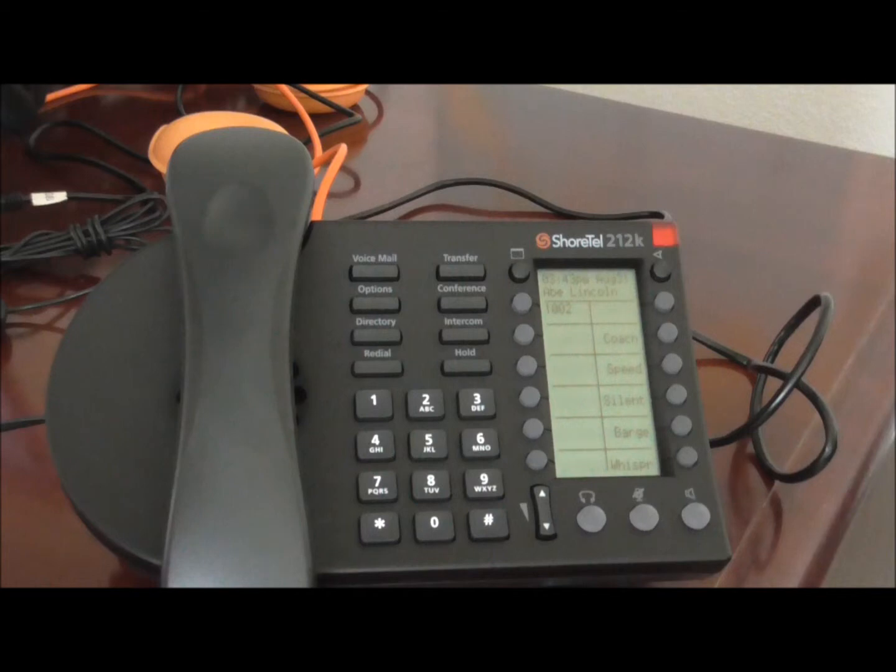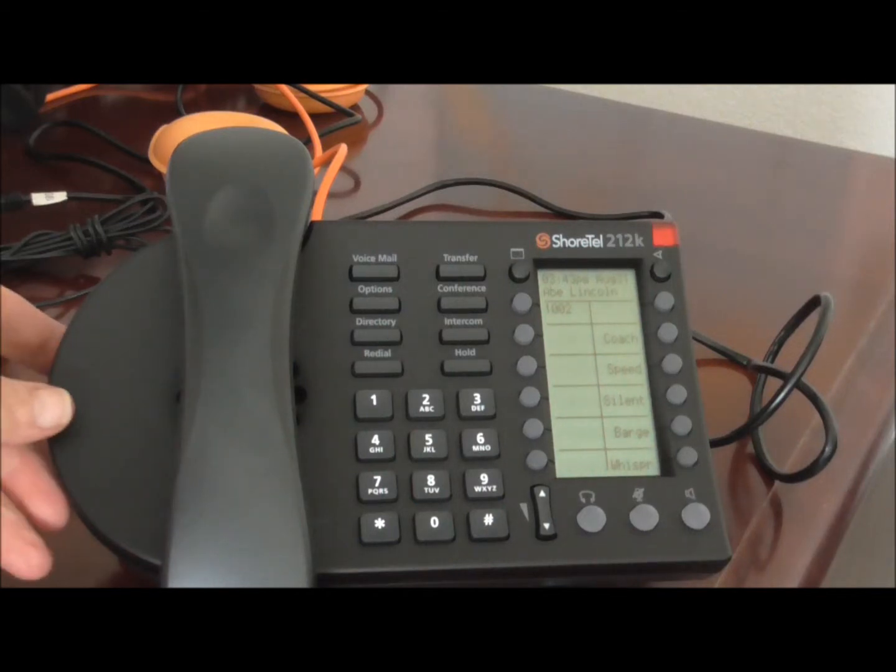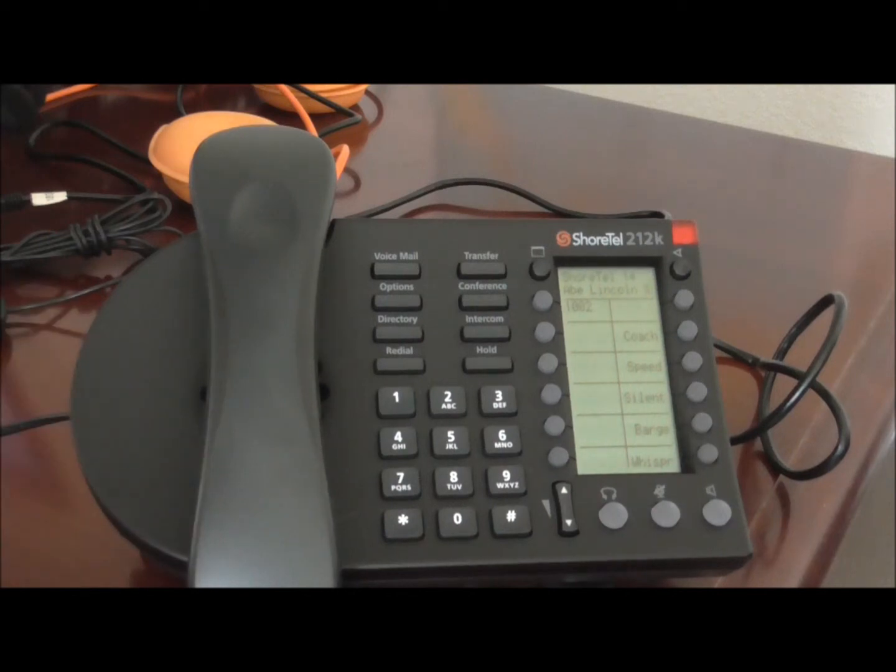So that's a brief rundown on the ShoreTel 212K phone. Next we're going to move on to Communicator.